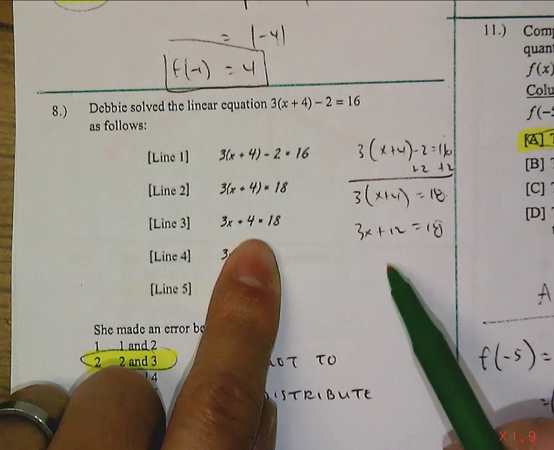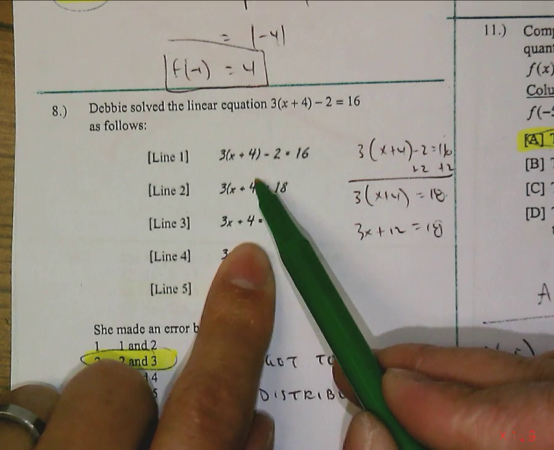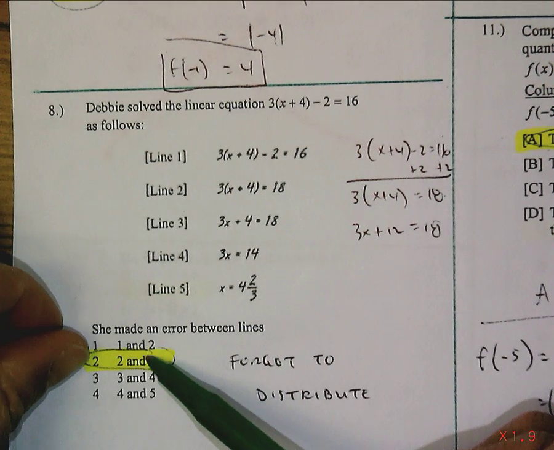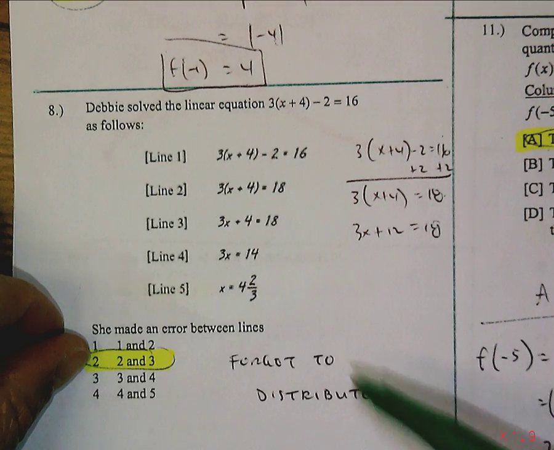And I noticed that Debbie did not distribute. She only distributed to the first term, not to the second term. So the answer is the mistake is between lines 2 and 3, and she forgot to distribute.